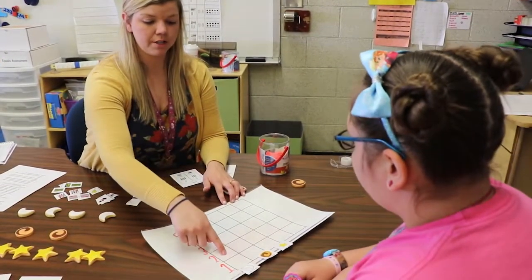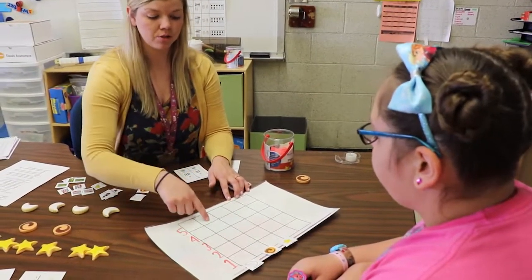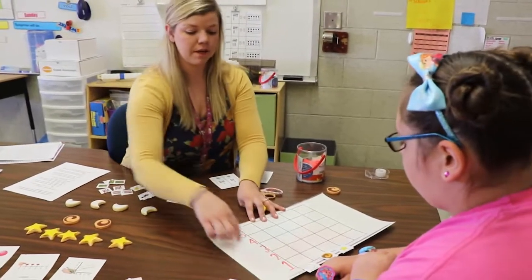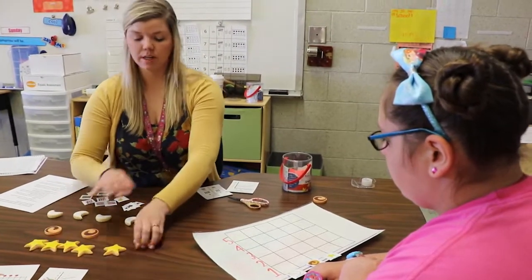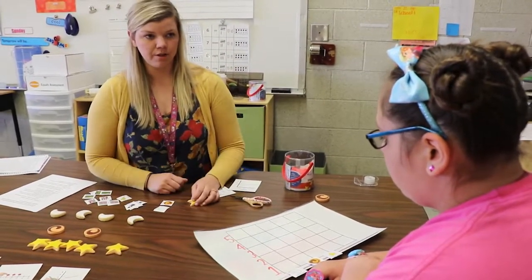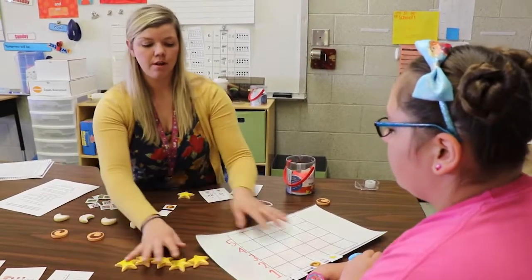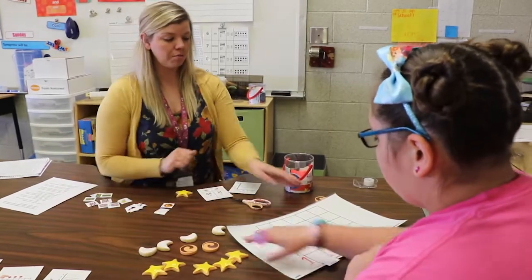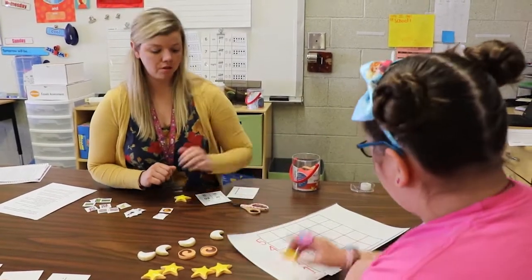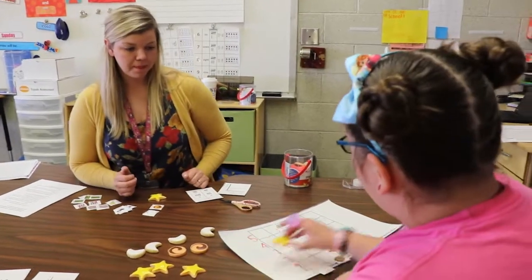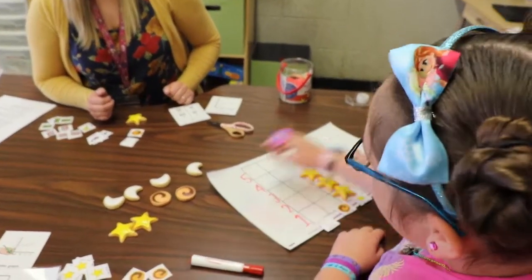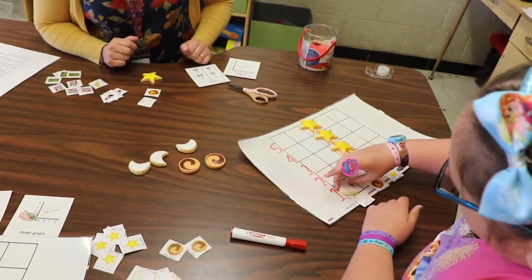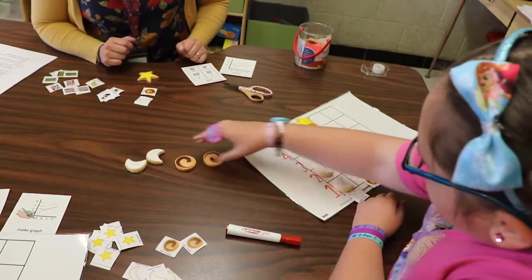So we're gonna build our tower here with moon cookies, how many circle cookies, and how many star cookies. And you know what, our graph only goes up to 5, and I said there was 6, so I'll take one away, because otherwise we would be off the charts, right? Alright, so instead we'll do 5 star cookies, 2 circle cookies, and 4 moons. Can you show me how you build or make your graph? Good. Make sure to put them in each box. Nice job. You're fast at this.